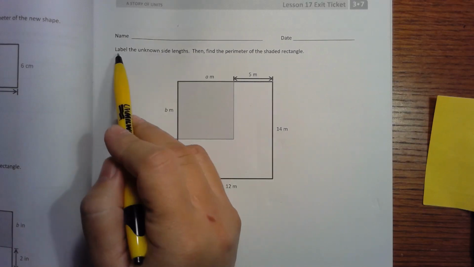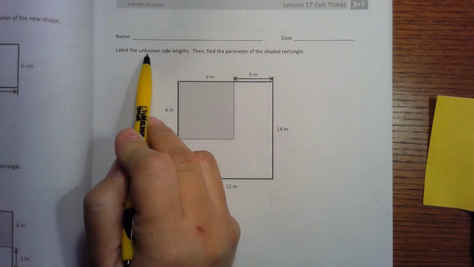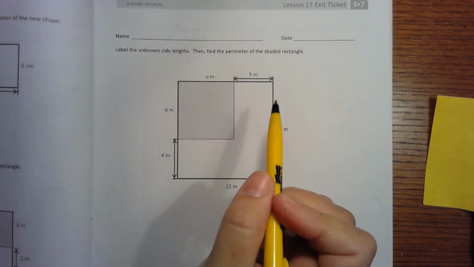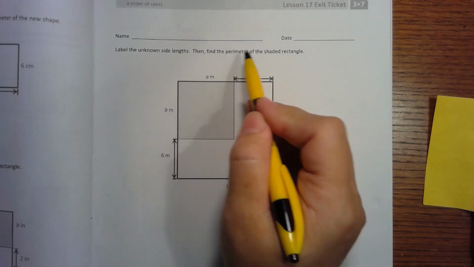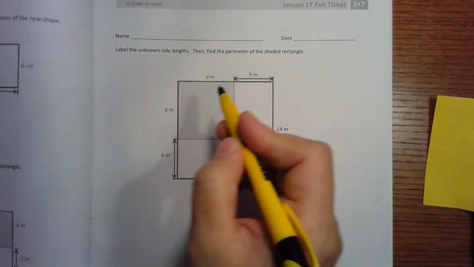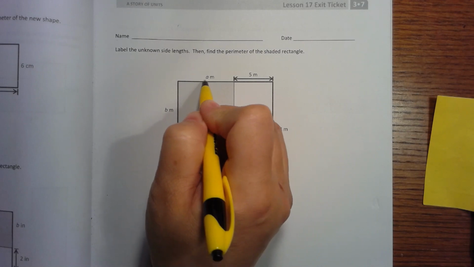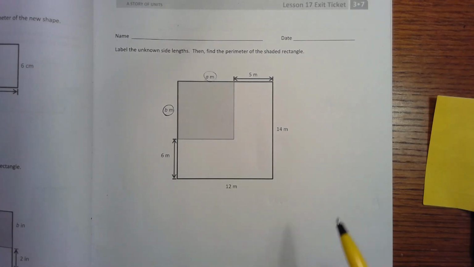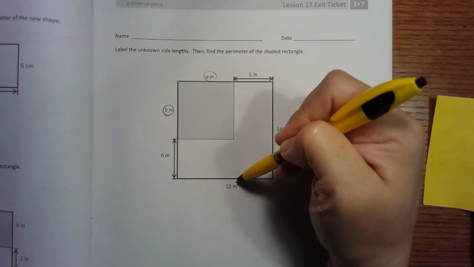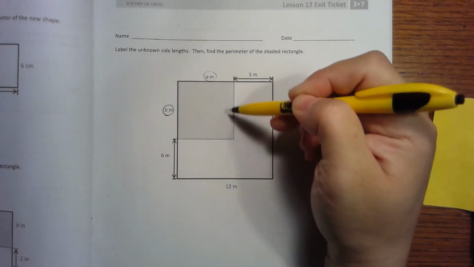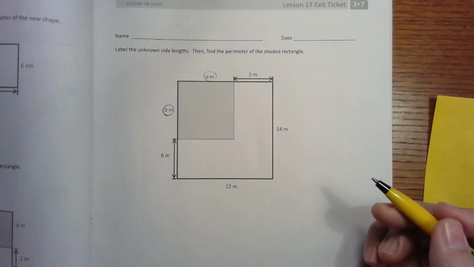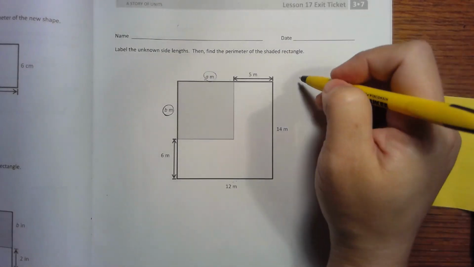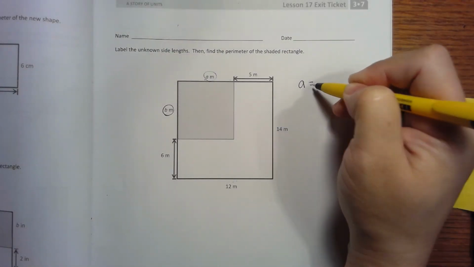Okay, it said that you were to label the unknown side lengths and then find the perimeter of the shaded rectangle. So we have side length A to figure out and B to figure out. And we're going to use the opposite sides shown to help us solve for A. So I'll draw my A like this.